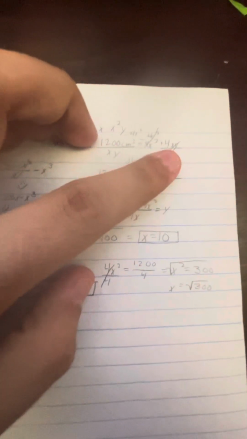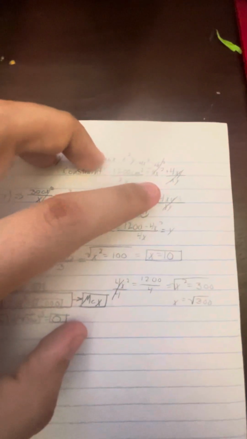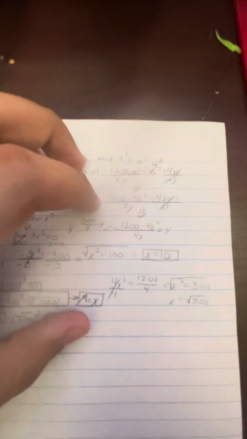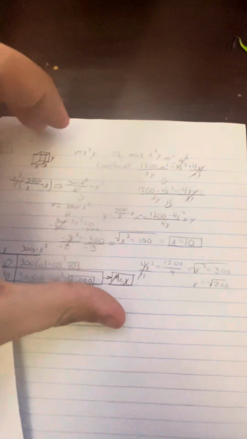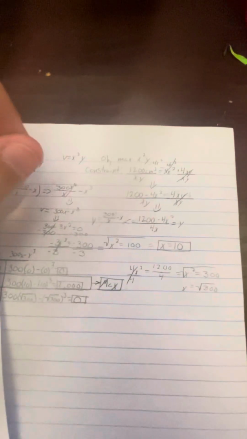So since we have 4x squared plus 4xy, because our x squared is this, and since we have 4 layers, that's where the 4 comes from, and our xy is going to be these x's times this y as well, so that's where that comes from. And so what we're going to want to do first is try and solve this constraint for y so that we can take this y and plug it in to our volume equation. And that'll allow us to solve and get a max in a minute.